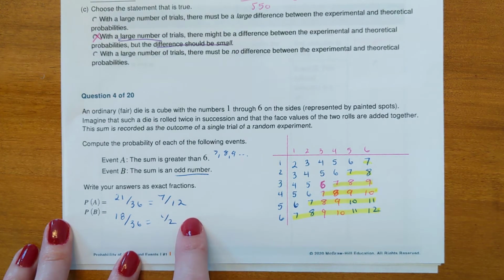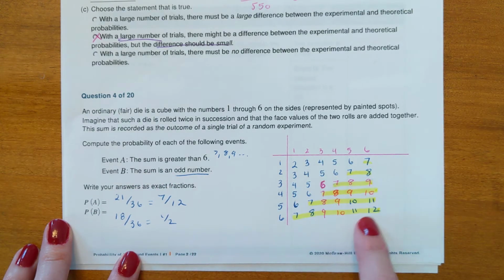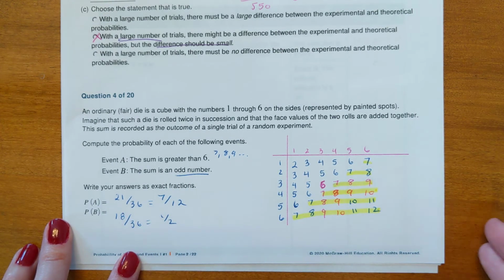So that's 7/12. The probability of B, that it's an odd number, well, half of the numbers are even. You can add them up, and half of them are odd. So if you add up all the odd numbers, there were 18 of them out of 36, or a half.